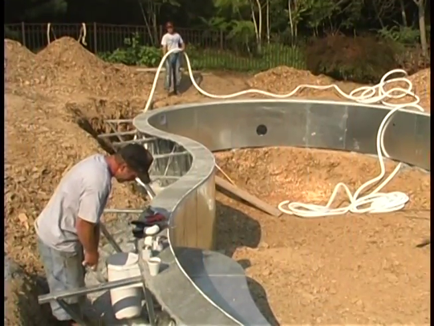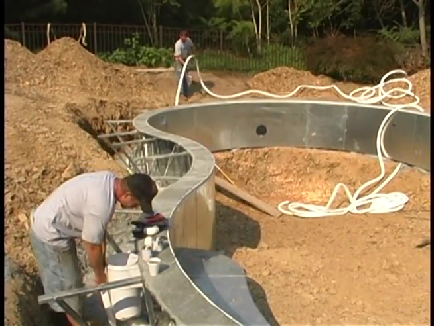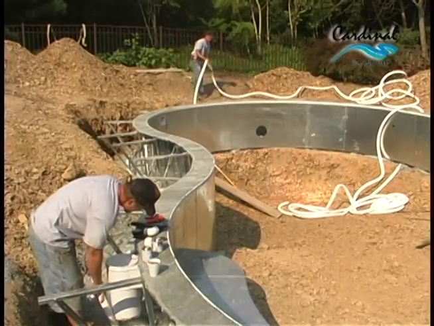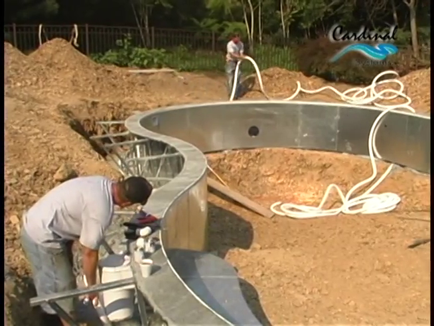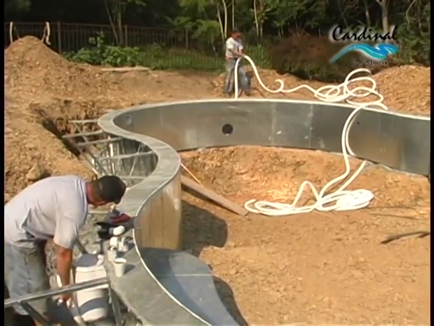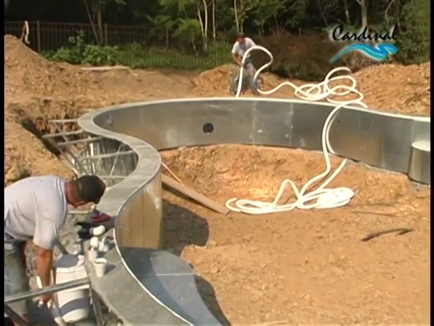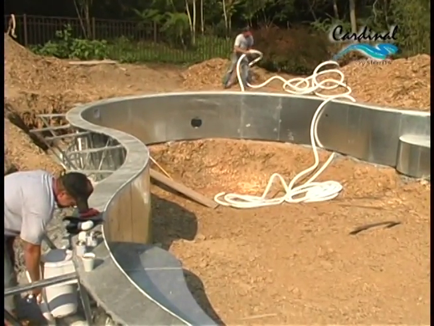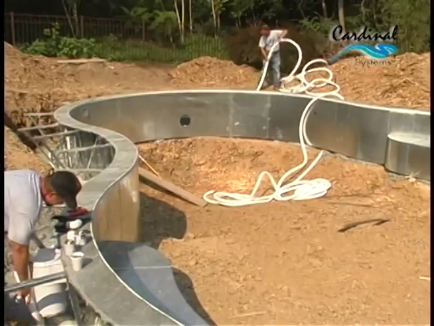With the collar set, you can now install the plumbing for the skimmer and returns and the conduit for the main light. Hoses and PVC pipe should be run on top of the concrete. Later, they'll be covered with sand before the excavation is backfilled.